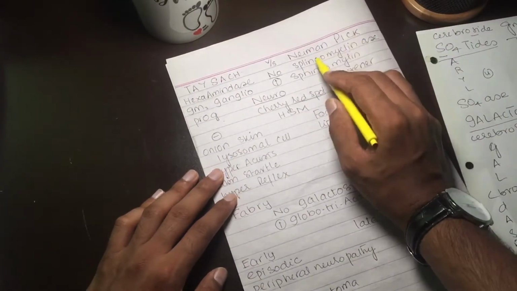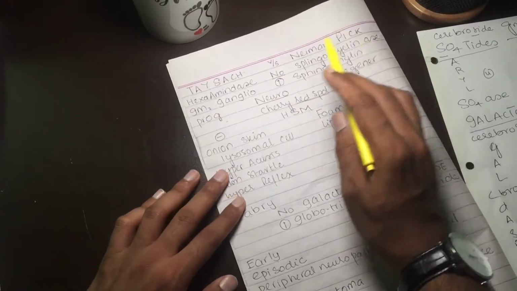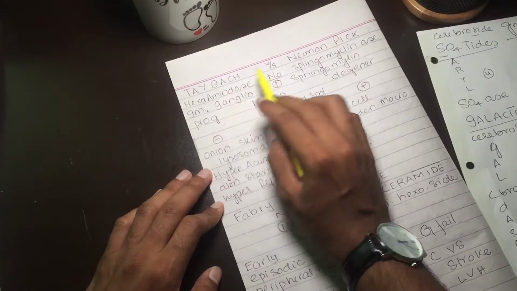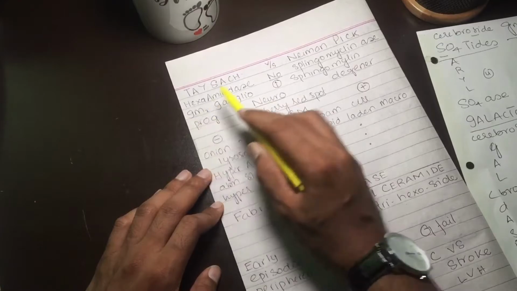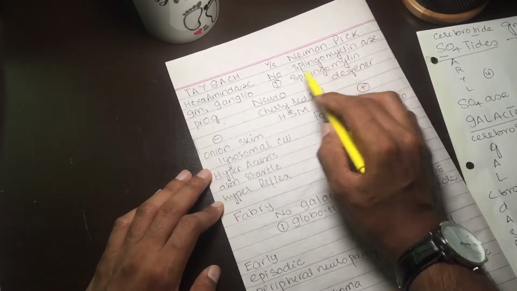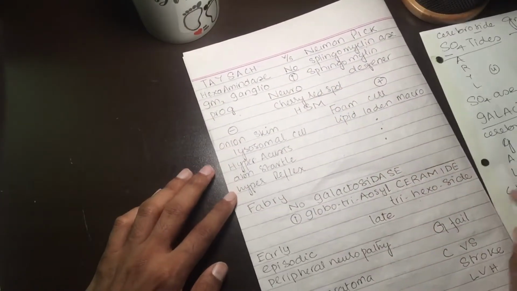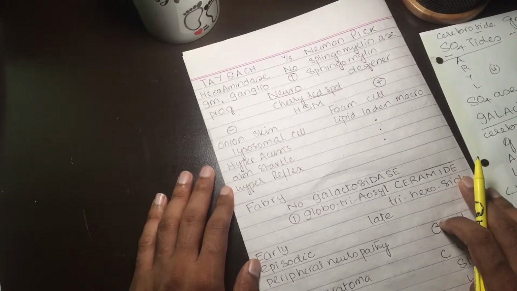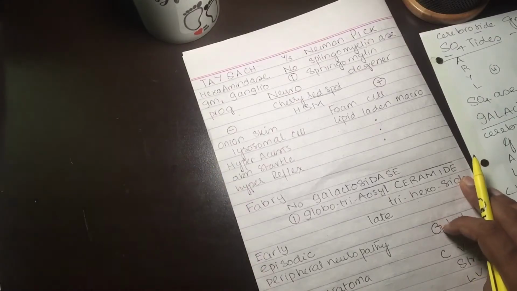So in Niemann-Pick disease, we have no sphingomyelinase, and in Tay-Sachs disease, we have no hexosaminidase. So we have increased level of GM2 and increased level of sphingomyelin. These GM2s and sphingomyelins are very much neurotoxic. They can cause progressive neurological degeneration, along with cherry red spot.